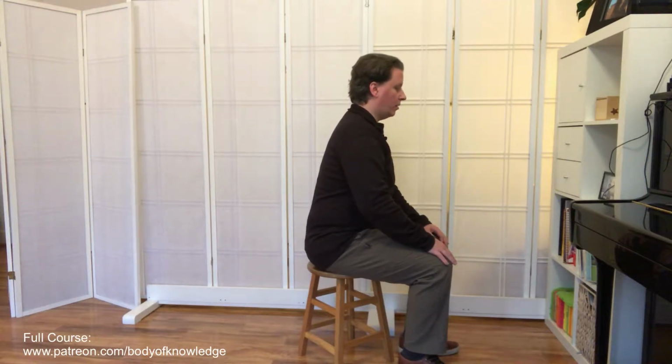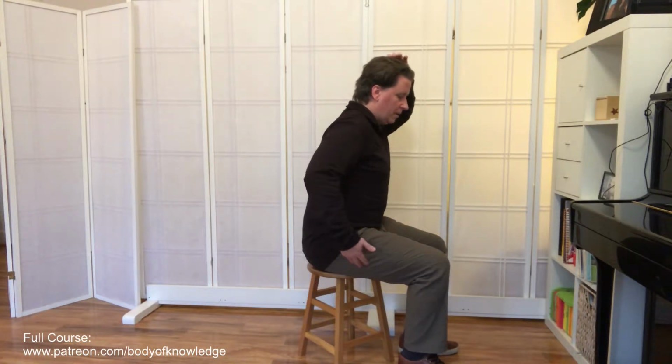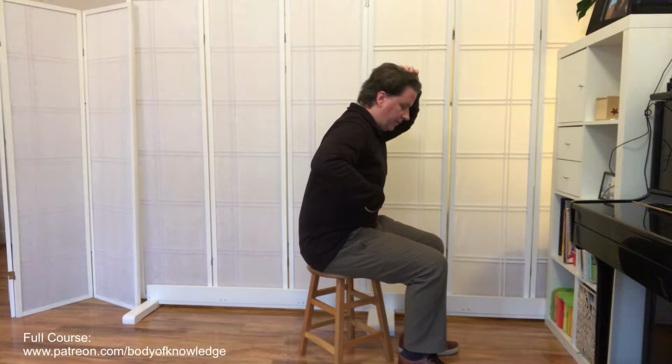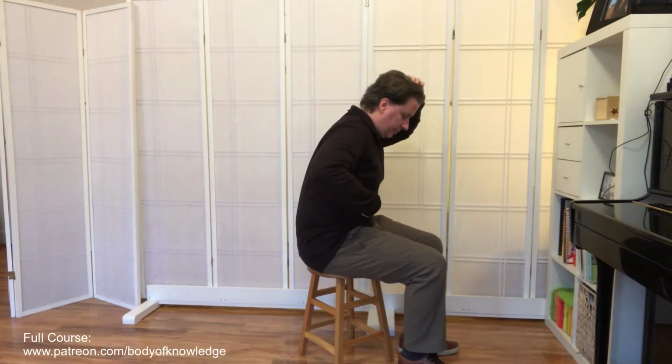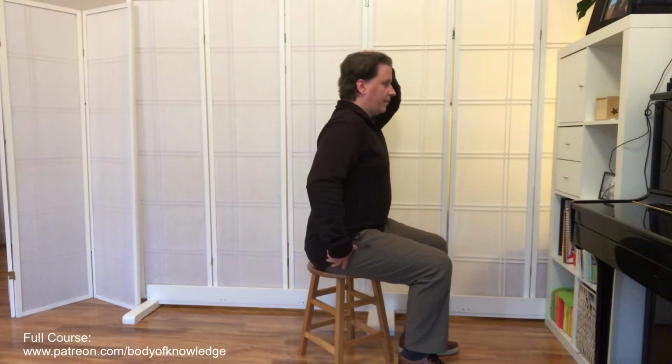Rounding, getting a little longer, feeling the bottom and the top almost coming forward while the middle of the spine moves backwards. Yeah. And of course, you can try this a little bit in the other direction.